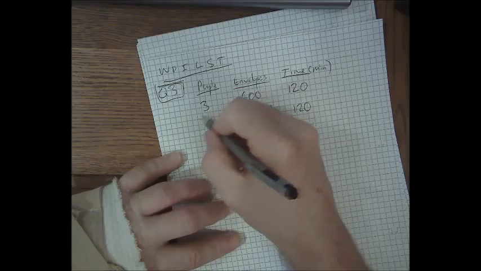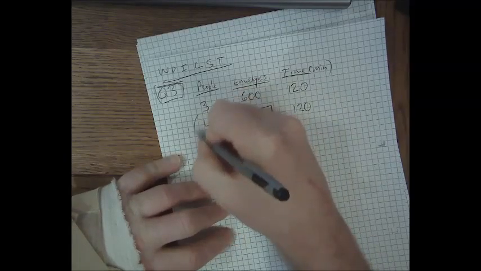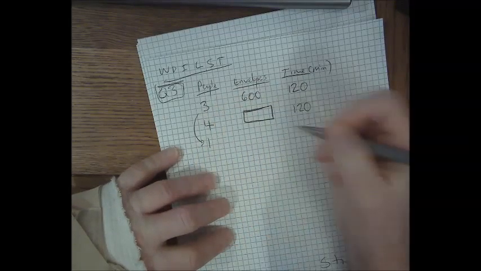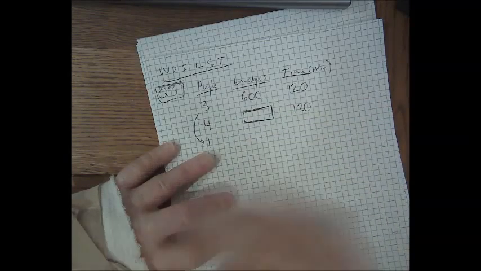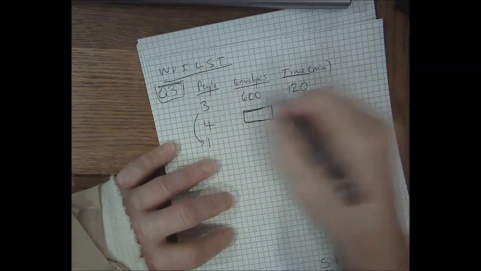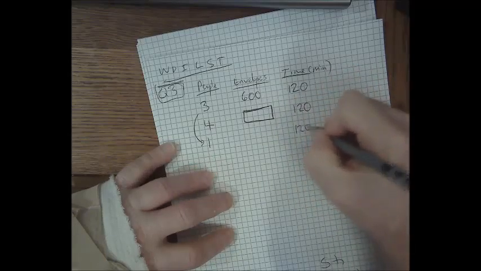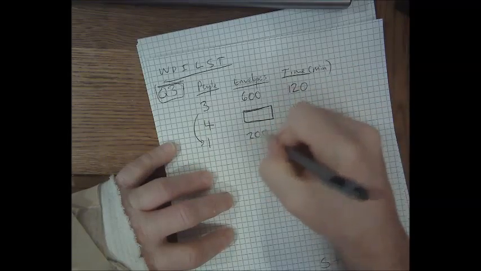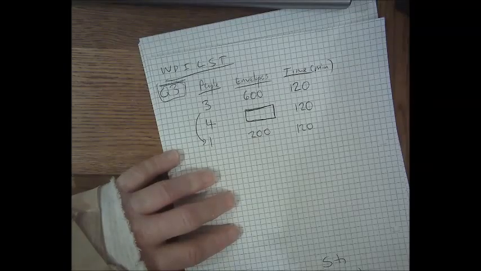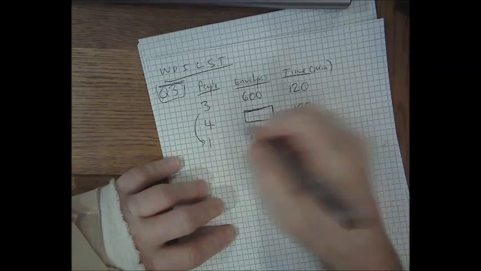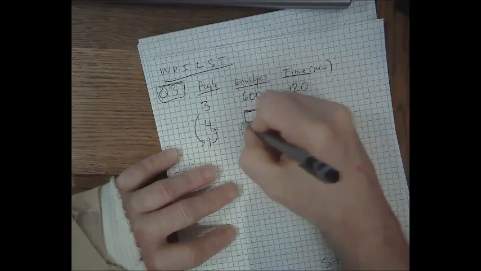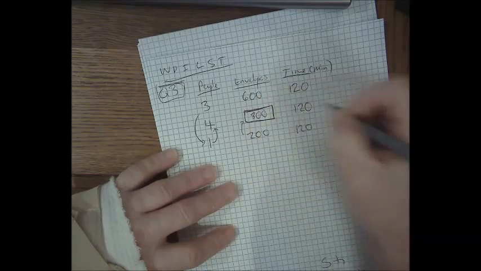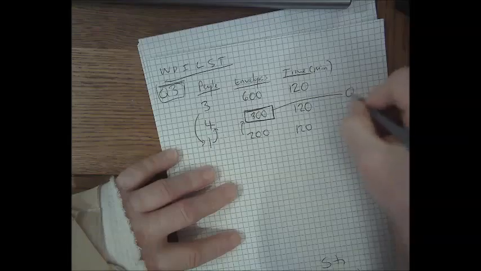So, how can I turn a 3 into a 4? Well, first turn it into the number 1. If it's only one person packing the envelopes, in 120 minutes they'll only be able to do 200 envelopes. And now if it's 4 people, they'll be able to do 800. So that's the answer to the first question.